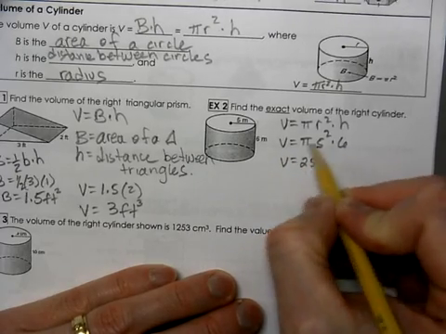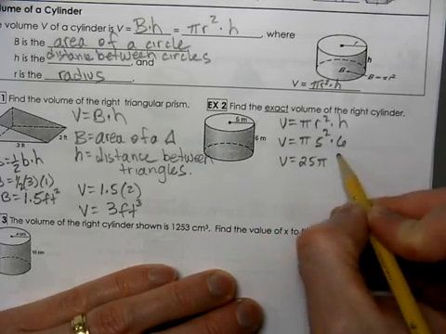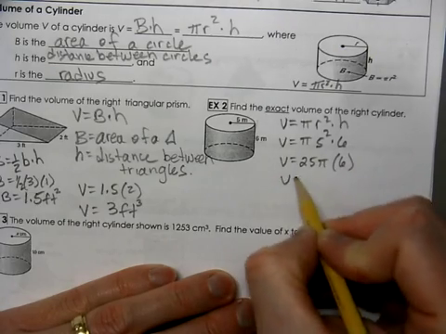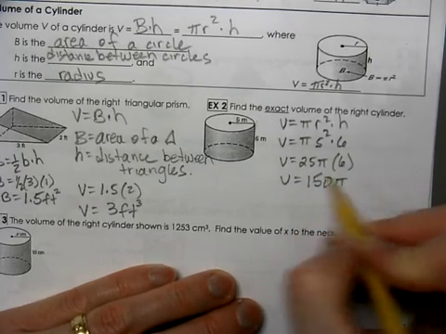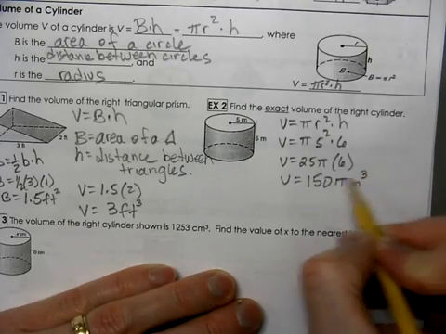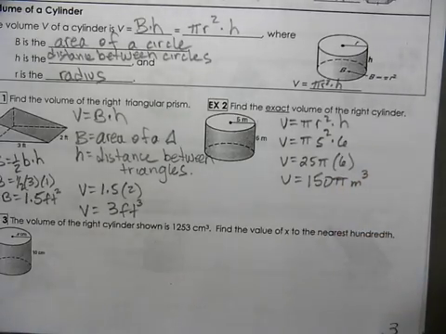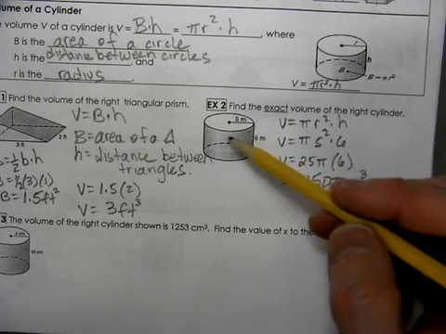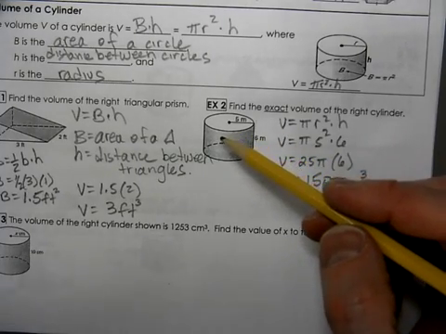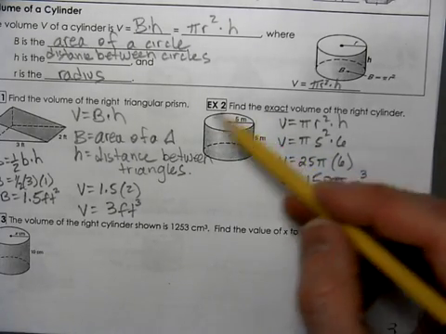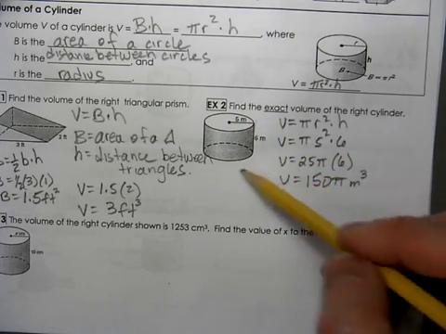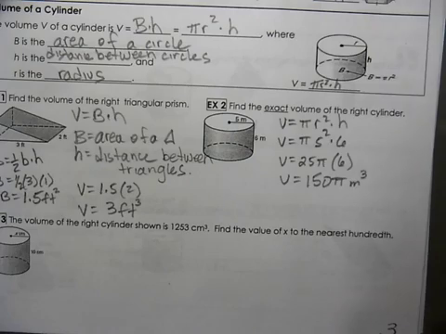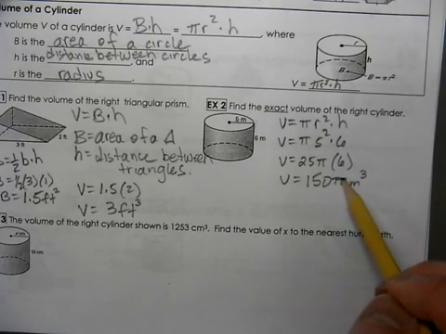So that gives us 25 times the pi times the 6, which is 150 pi meters cubed, because it's volume again. Area, meters squared, would be the units for the circle, and then multiply it by meters again, gives us meters cubed.